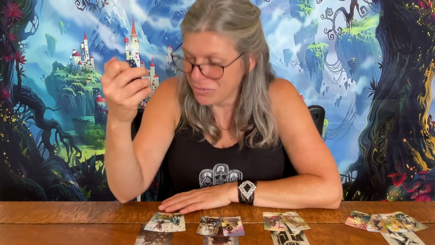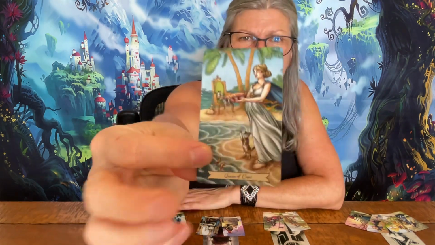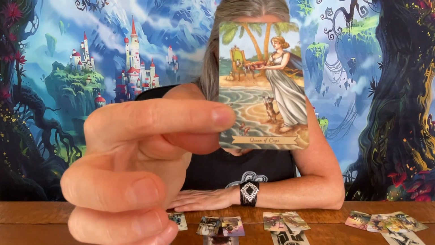Anyways, and then the Queen of Cups. Like on a new path here that's about emotional fulfillment. It's not the Ten of Cups, but it's at least emotional fulfillment within yourself here. And allowing yourself to flow in a beautiful emotional way, and to have success emotionally and in relationships.